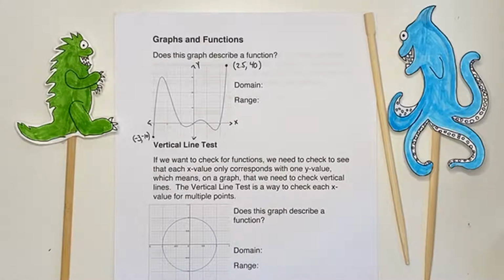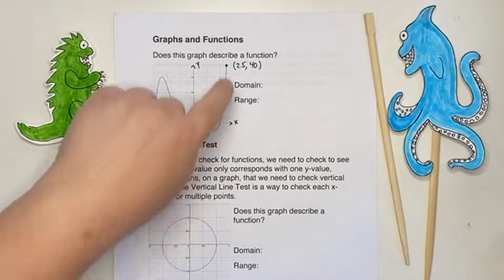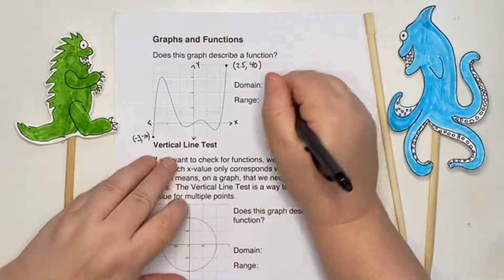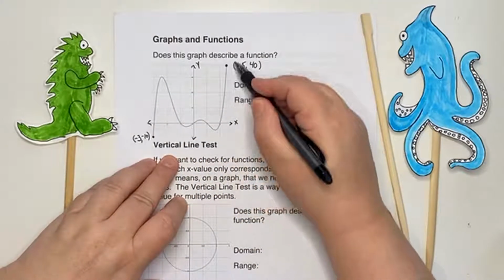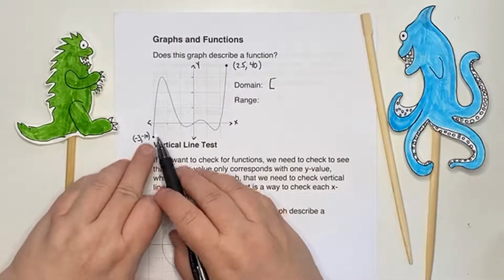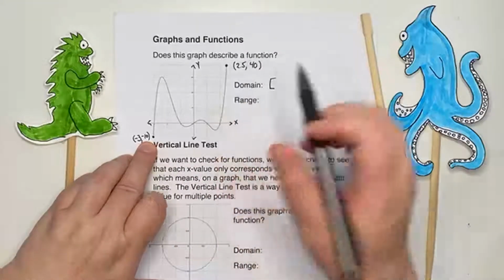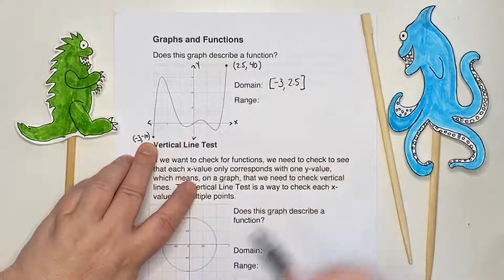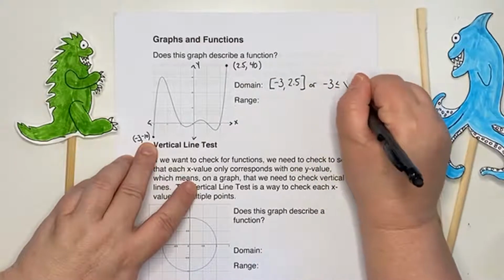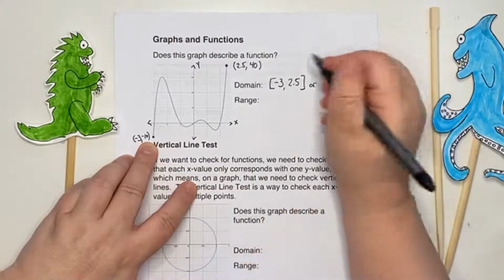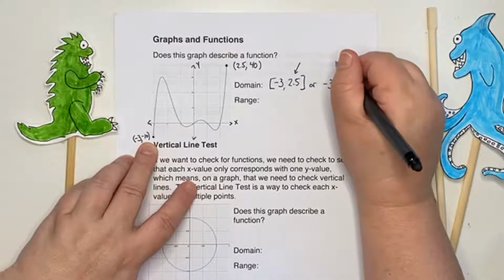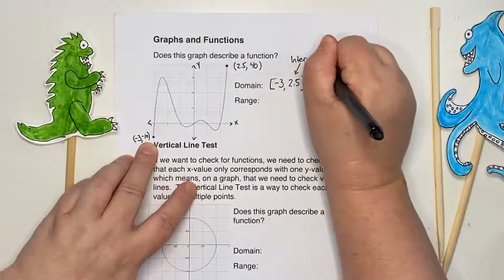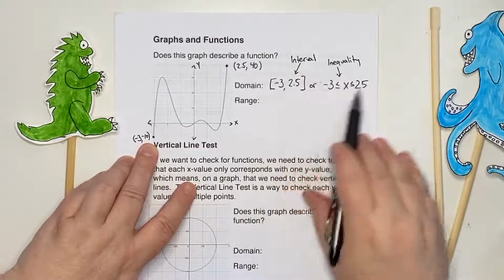What is the domain? Remember, domain comes before range in the alphabet, just as X comes before Y. So what we're looking at here is all the X's, and notice this is continuous. There are no breaks, no gaps, nothing missing in the middle. It keeps going all the way from X equals -3 to X equals 2.5. I could do this with brackets because these are closed points, not open points. Or I could say -3 is less than or equal to X is less than or equal to 2.5. This is the inequality, and this is as an interval. So this is giving the answer as an interval, and this is giving the answer as an inequality.